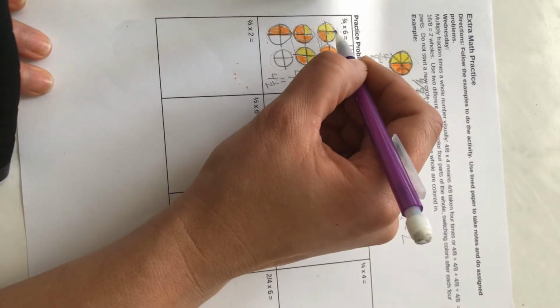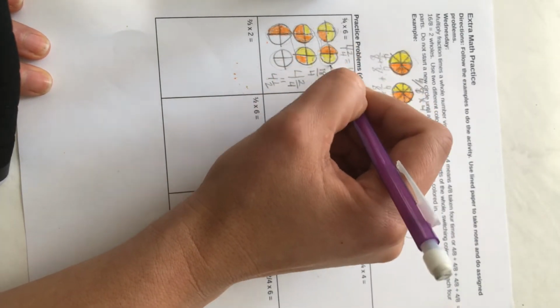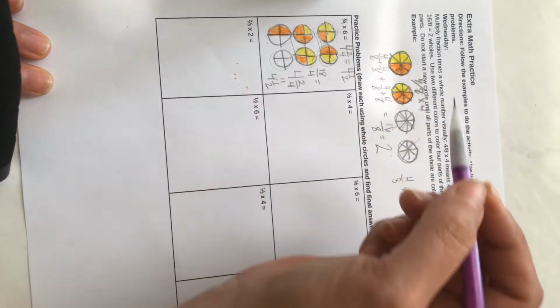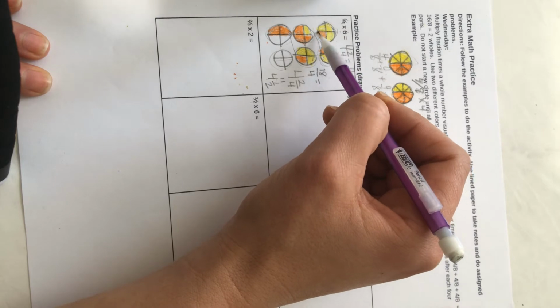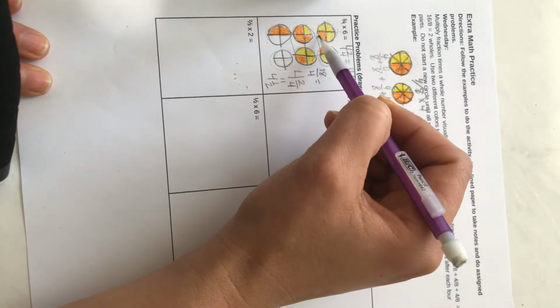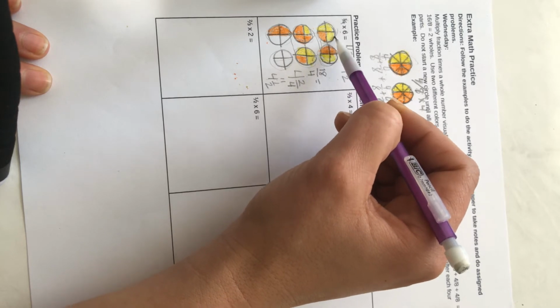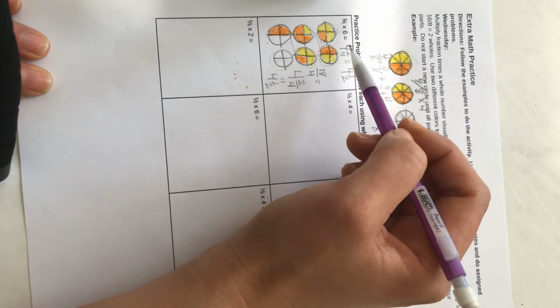I went ahead and drew out 6 circles and broke each circle into fourths because that's my denominator, okay? Then I colored in 3/4. Here's my first 3/4. Here's my second 3/4. You notice I colored in this last fourth of this first circle because I had one piece left over and I switched colors.